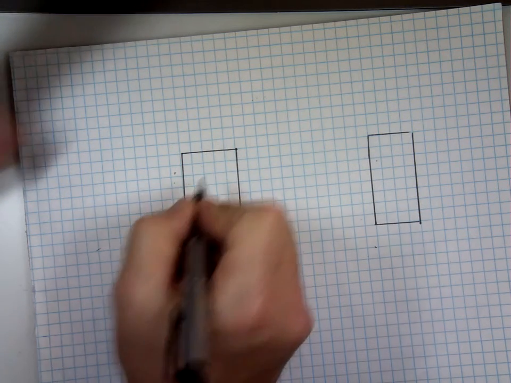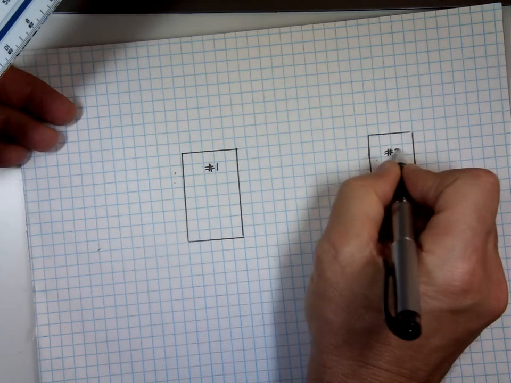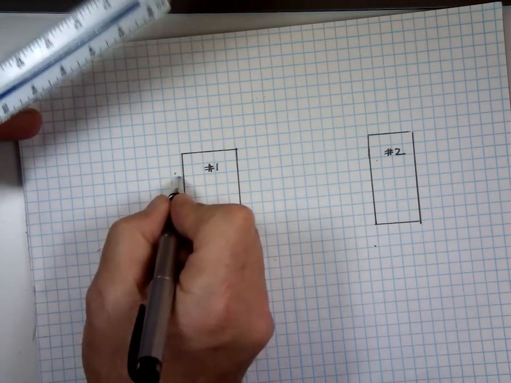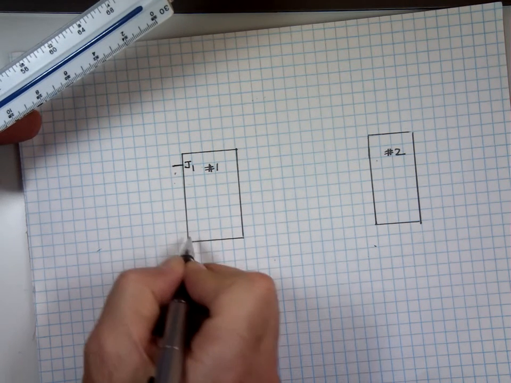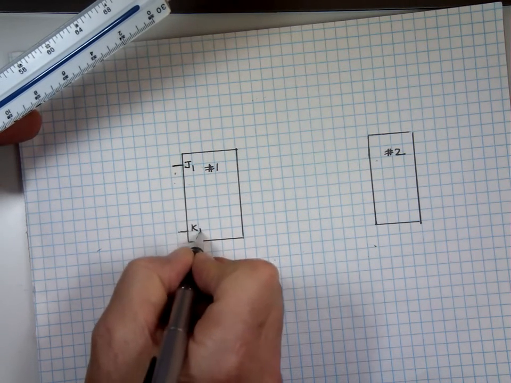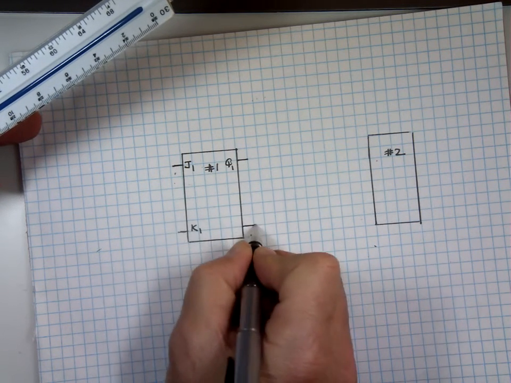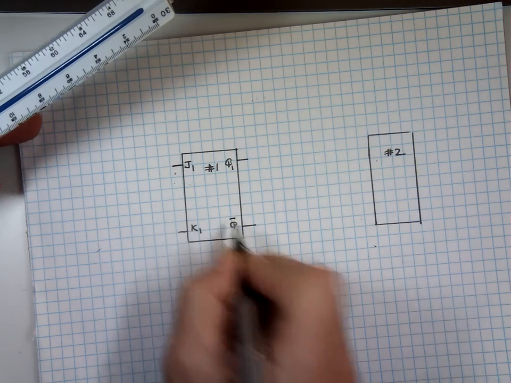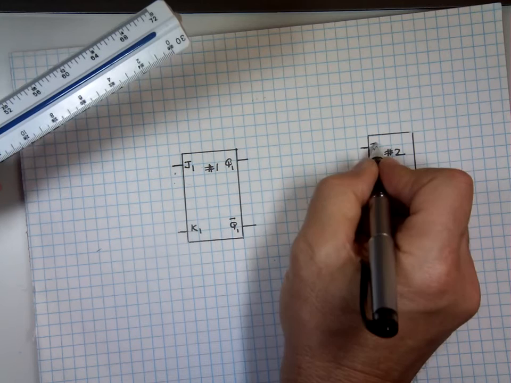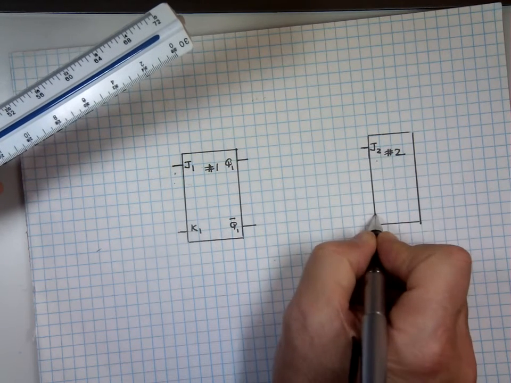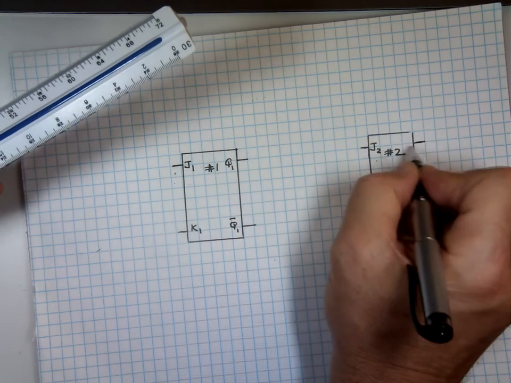So if I call this flip-flop number 1, and this is flip-flop number 2. So this is my J1, this is my K1. It has 2 outputs, Q1, Q1 not, and has a clock on the bottom. We'll put the clock. This is my second flip-flop. That's J2, K2. This is Q2, Q2 not.